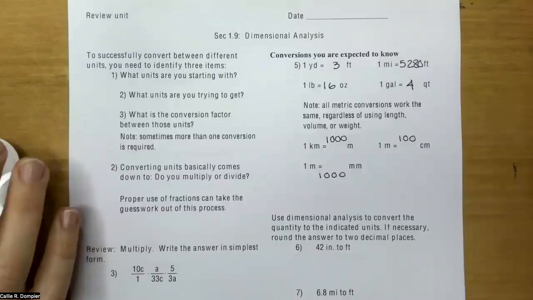Hey guys, this is 1.9. It is dimensional analysis. They're going to give you an amount in a certain unit, and all we're going to do is practice converting it to a different unit. There's a little bit of fraction work, but the key is to determine what you're starting with and what you need to end with, and the steps to get there if there's more than one step.